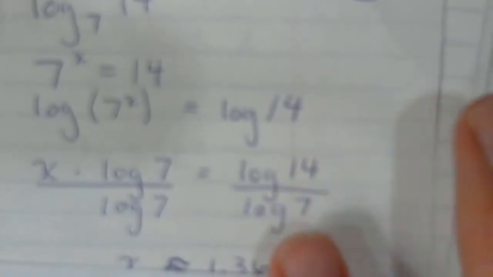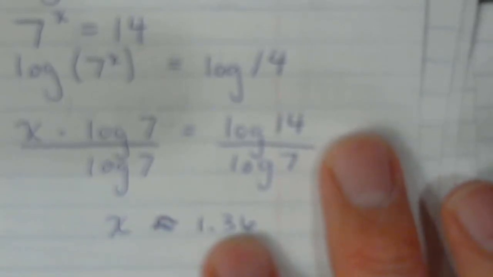And then when we take the log of both sides, we bring the x down to the front, we divide both sides by the log of 7. You can just type that right into your calculator, log of 14 divided by log of 7, and you get 1.36 as your answer. And it does say round to the nearest hundredth, so I rounded to the nearest hundredth.